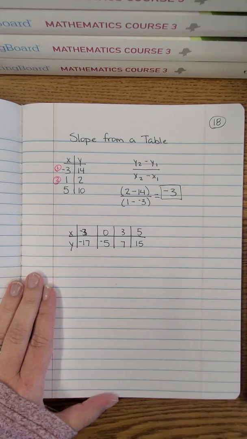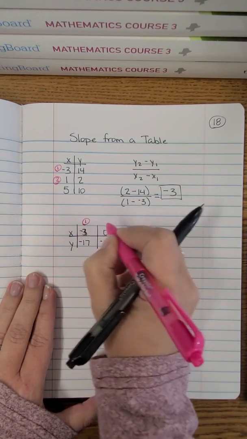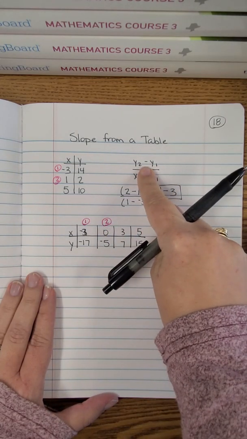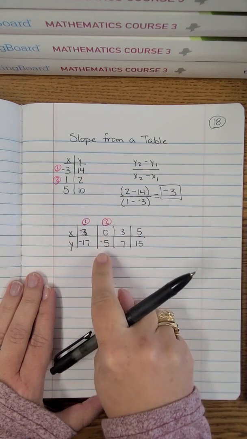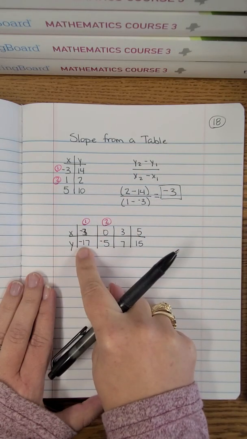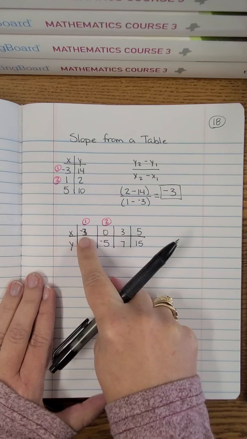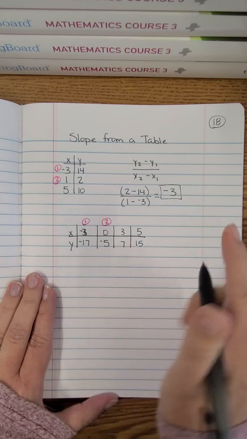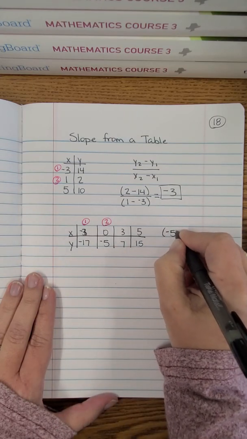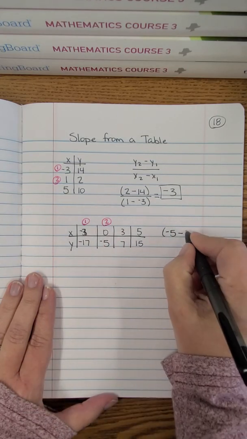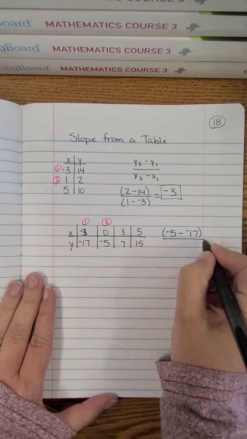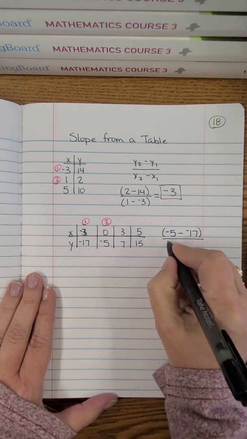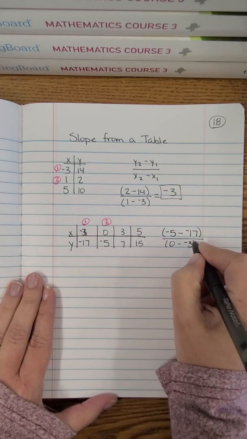So I'm going to label a couple points. So I have 1 and 2. And then I'm going to fill in using my exact same formula. So here's my y2 and my y1, my x2 and my x1. Okay, so for y2, I have -5. So I have -5 minus -17 over, here are my x's, x2 and x1, 0 minus -3.